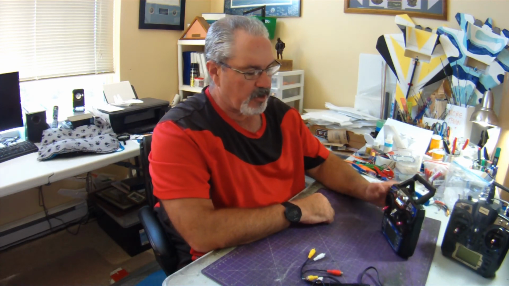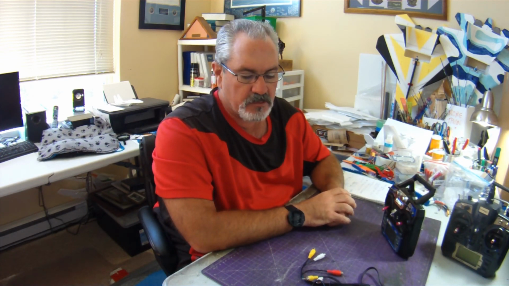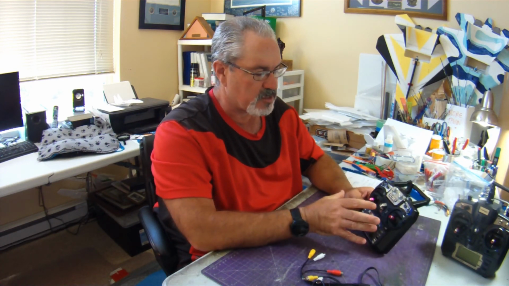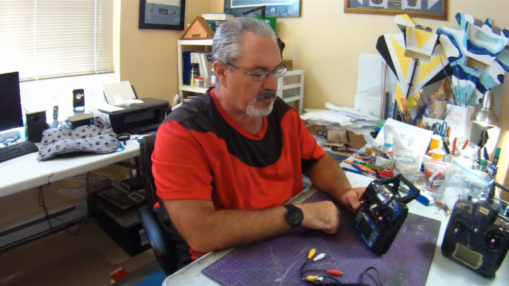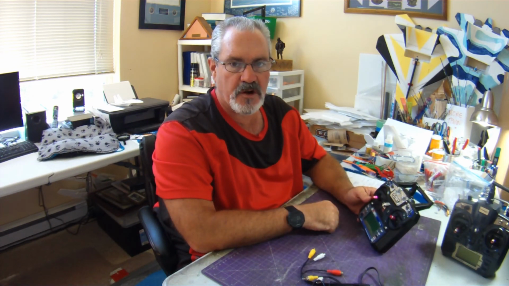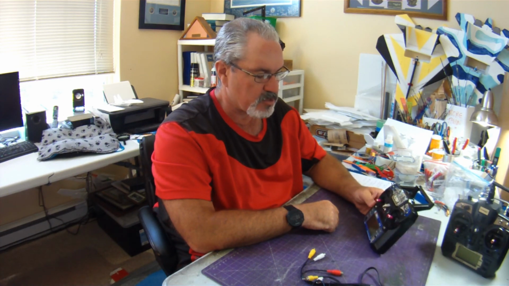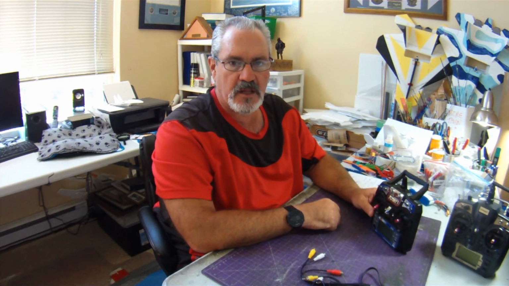So there we go, folks. In my opinion, $50 very well spent. I would have no problem whatsoever using this as my backup radio, and maybe if need be at some point in time my primary radio. I'm really impressed with this transmitter. So thanks for coming along on the journey.